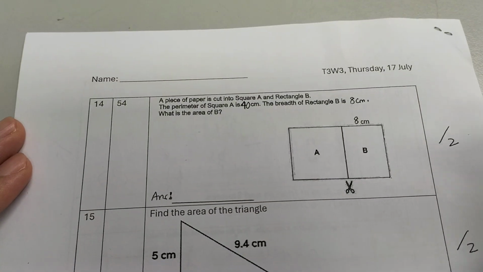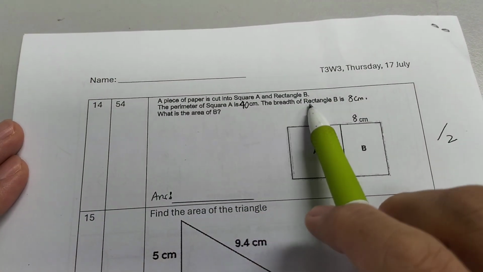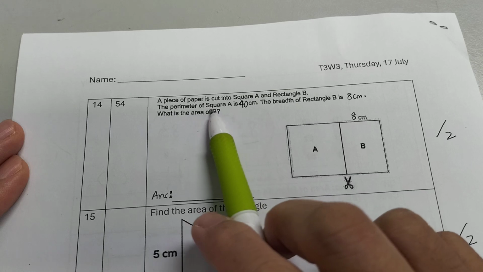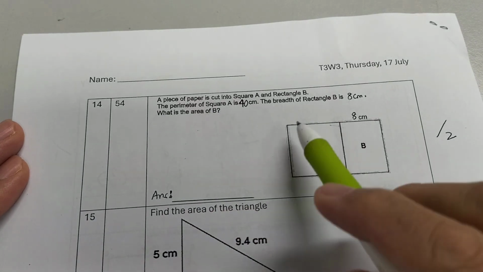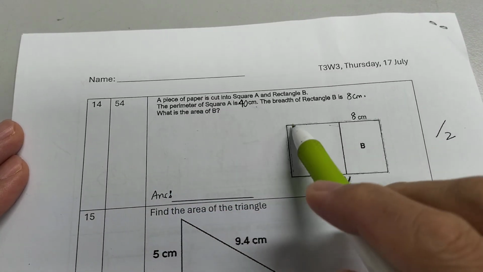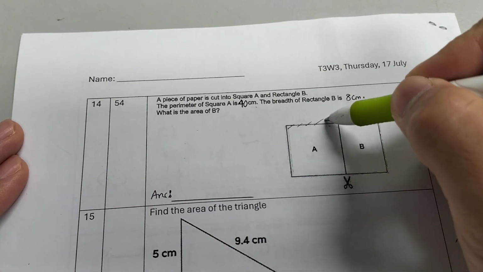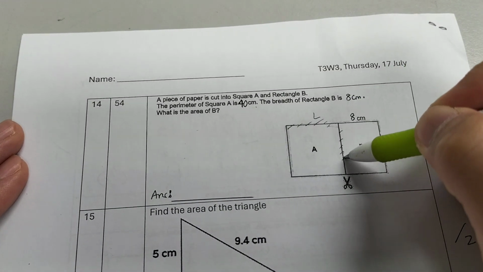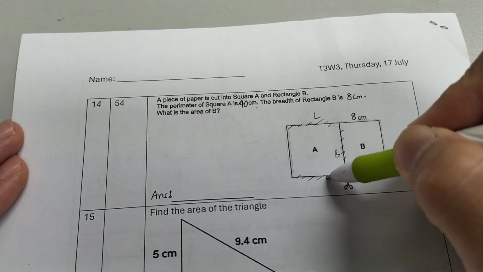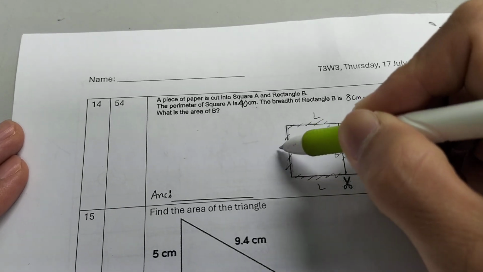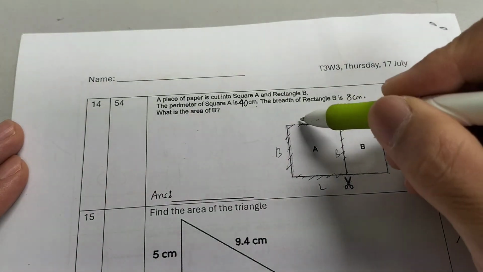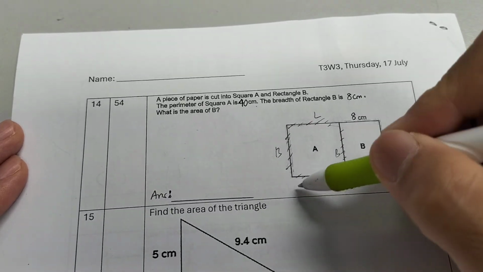Last 4 questions. A piece of paper is cut into square A and rectangle B. The perimeter of square A is 40 cm, which means that if I add this length plus this breadth plus this length plus this breadth, I'll have 40. Since this is a square, all the 4 sides are equal.